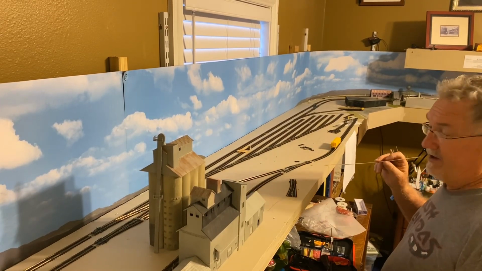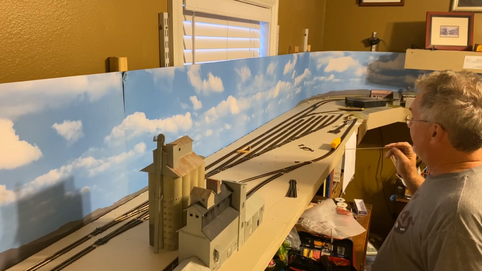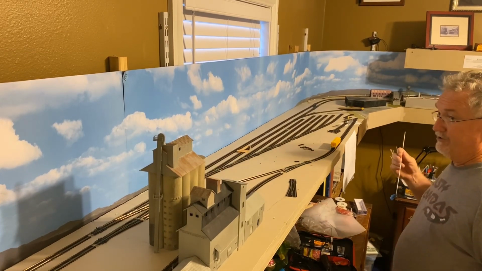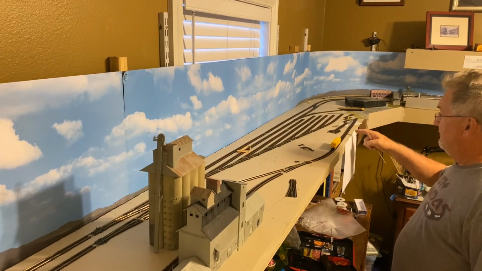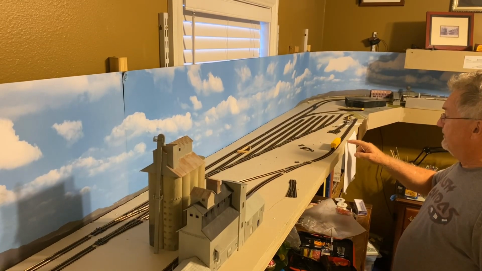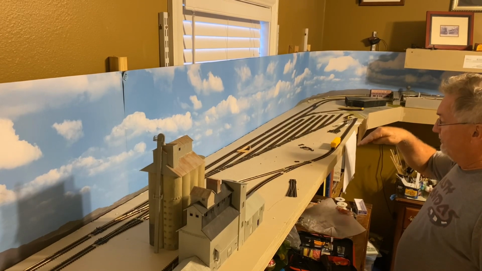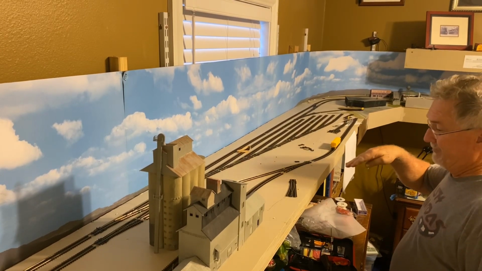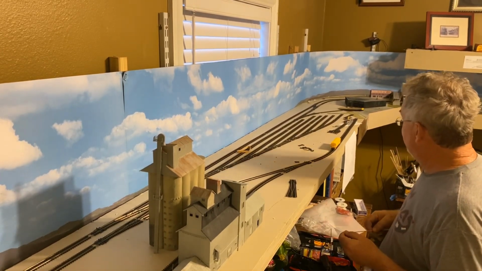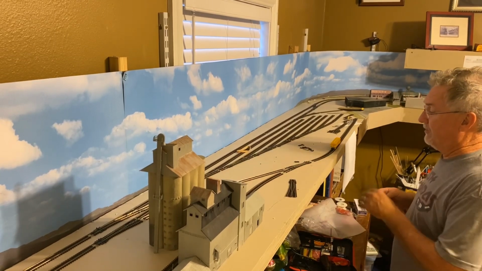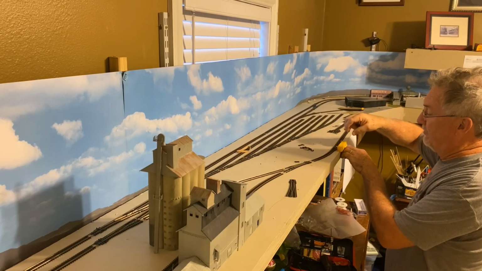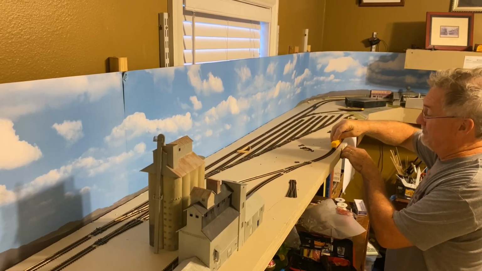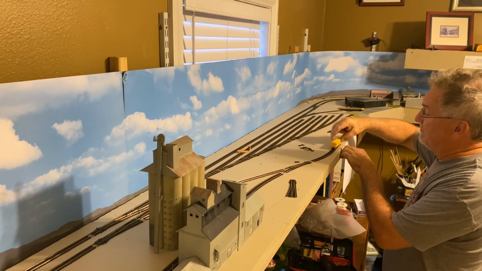I'm not wild about how close this track is right here. So what I will probably do is when I make my fascia, I'll probably bring it up a little bit and then make like a little hill out of the foam or something like that, cover with ground foam. So if a car does tip over, it won't hit the floor. And right now there's a good chance it would hit the floor if it tips over. So I will probably do that.